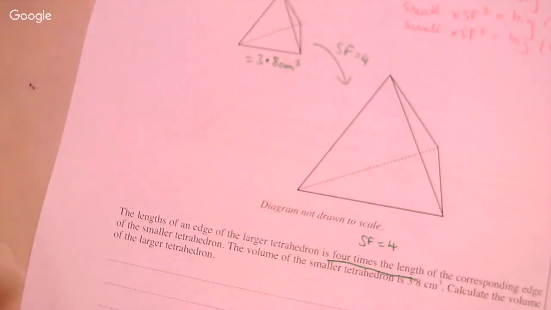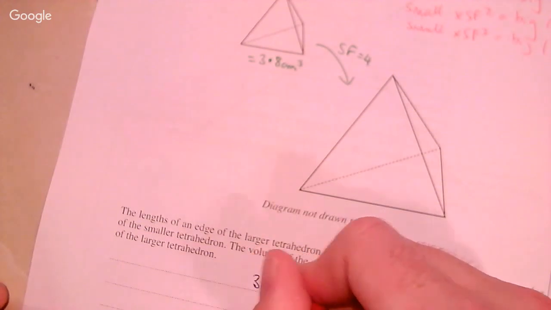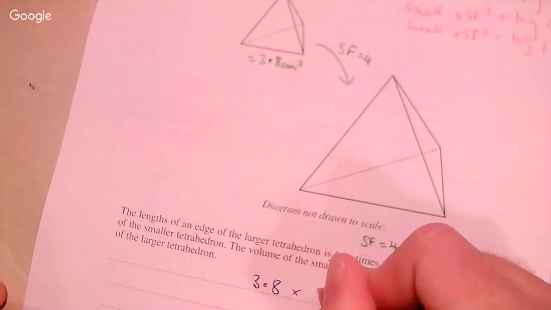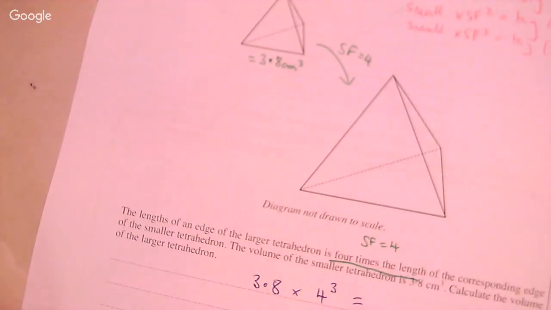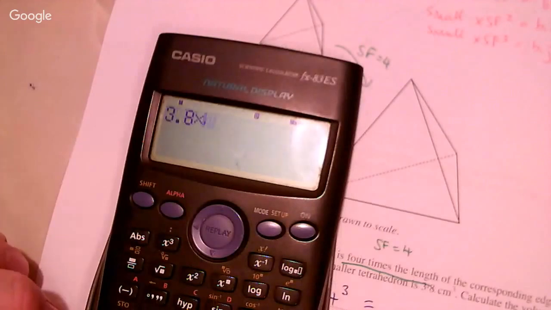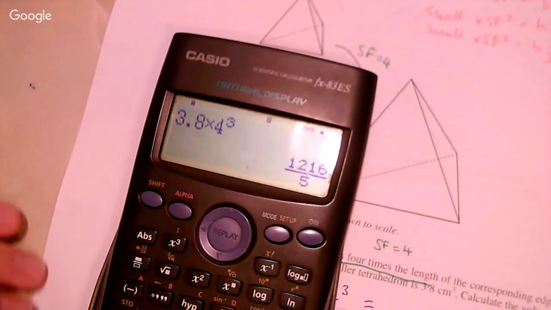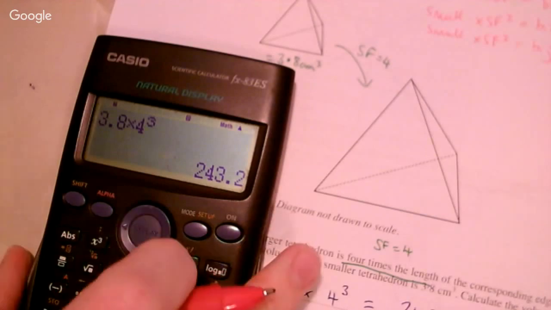So as long as I know this thing up here, piece of cake marks. So we've got 3.8, which is the volume of the smaller one, times by the scale factor, which is 4, cubed. And that will give me what that answer is. Okay, 3.8 times 4 cubed equals, SD it's 243.2. And that would be centimeters cubed. Okay, easy marks if you've learned that bit there.